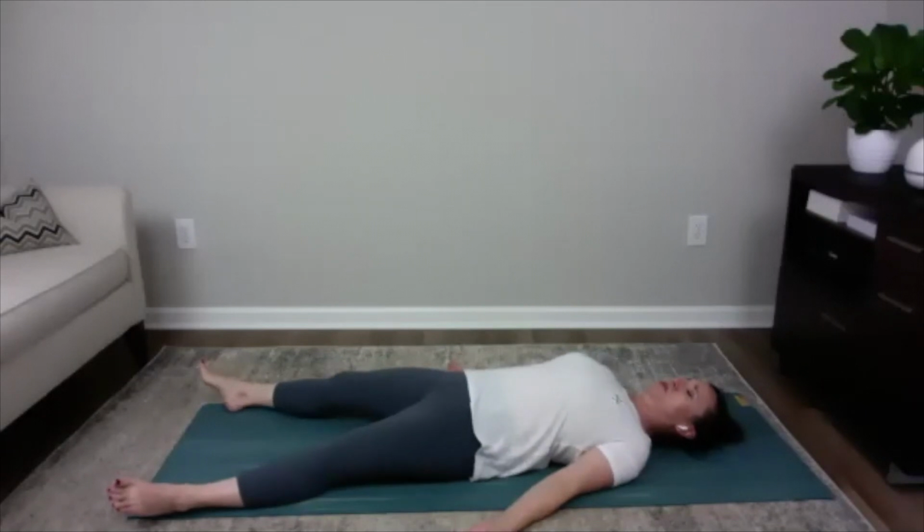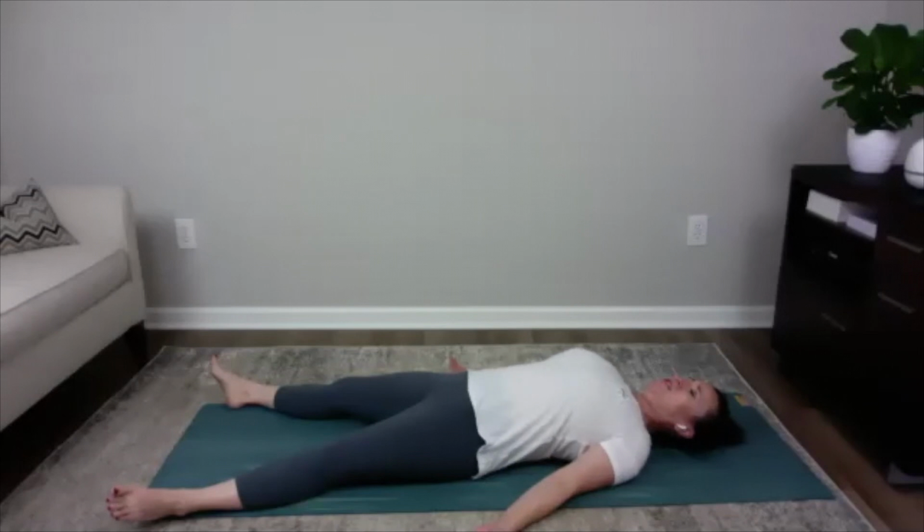Shoulder blades, pull them back and down. Take that deep inhale into your chest. Feel those chest muscles stretching, and then open that mouth and let that air go. One more time.